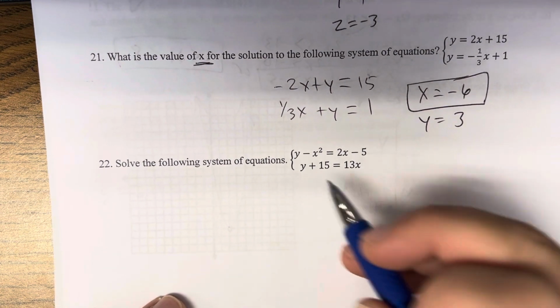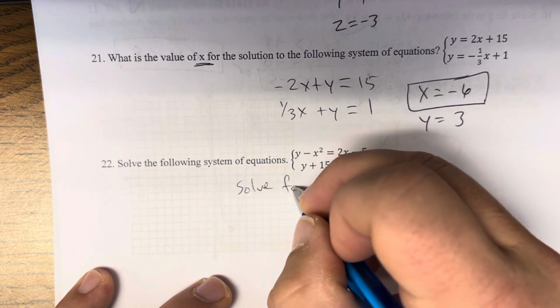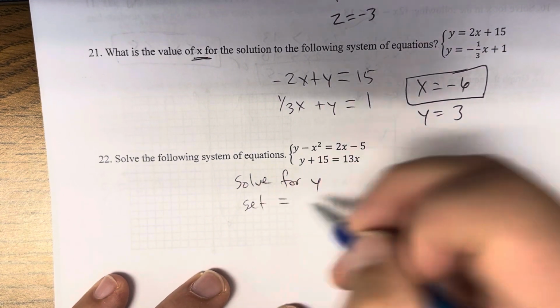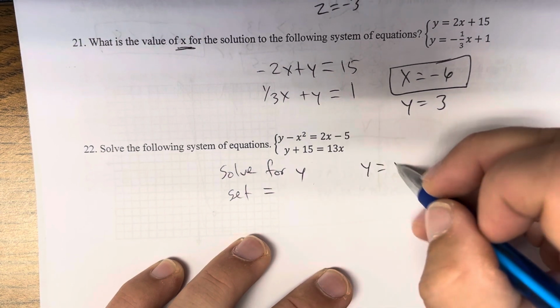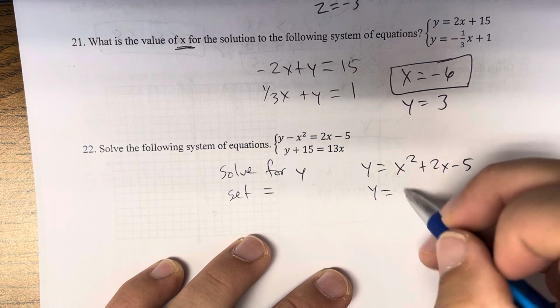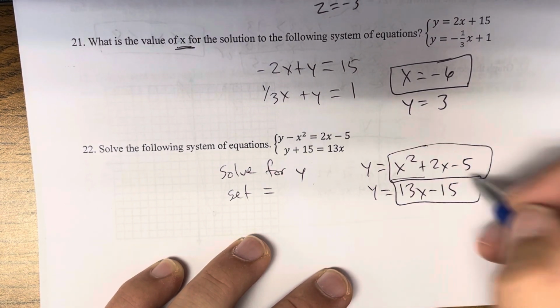Solve the following system of equations. So let's make sure everything's in order. This one's got a quadratic. So on this one, we want to solve for y first, and then we'll set them equal to each other. So on this one, y is equal to, we'll move the x squared over, x squared plus 2x minus 5. On this one, we'll subtract 15 over to get 13x minus 15. And then we'll set these two boxes equal to each other.